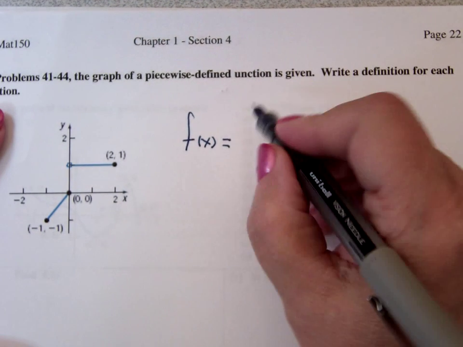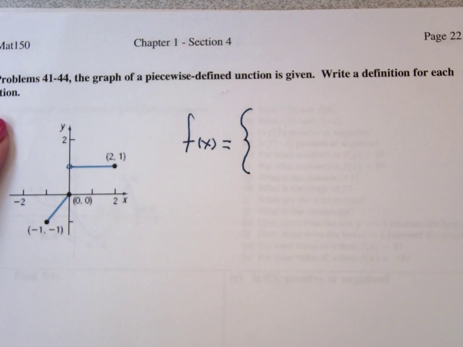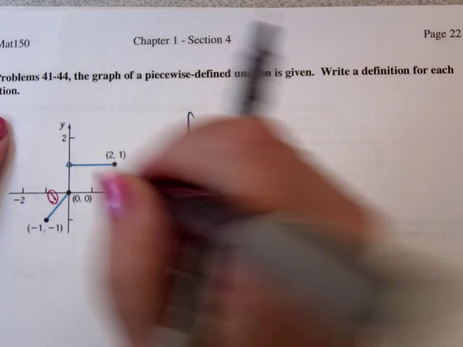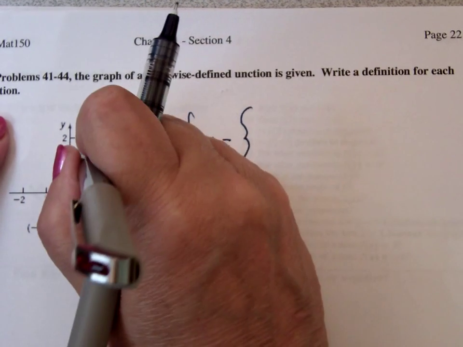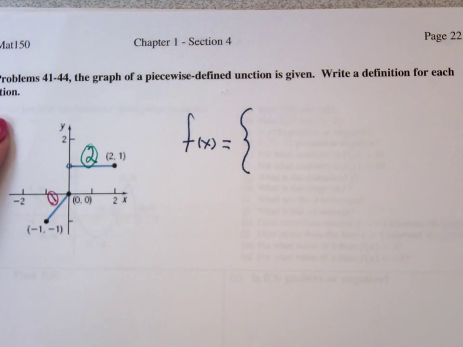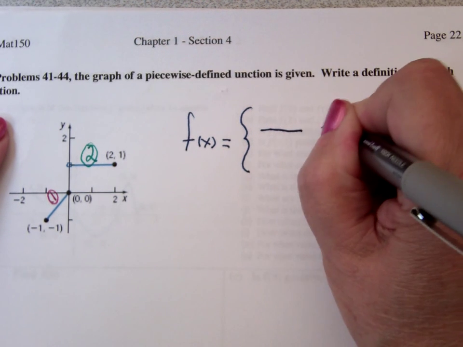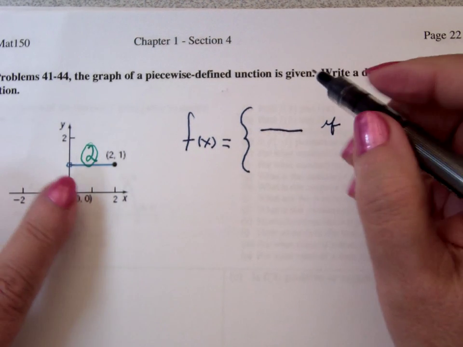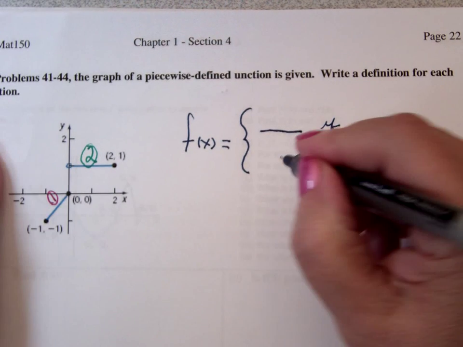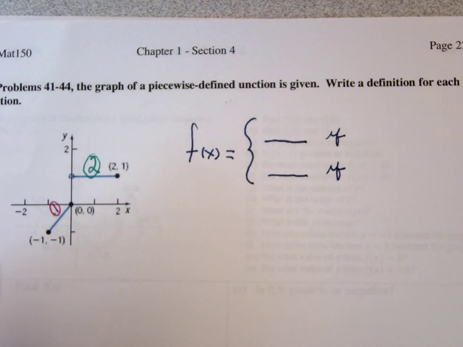So I'm looking for an f of x. I've got two pieces. Here's one piece. Here's two pieces. So I label my two pieces. It's going to be something if x is something, and something if x is something. So I need to fill in the blanks.